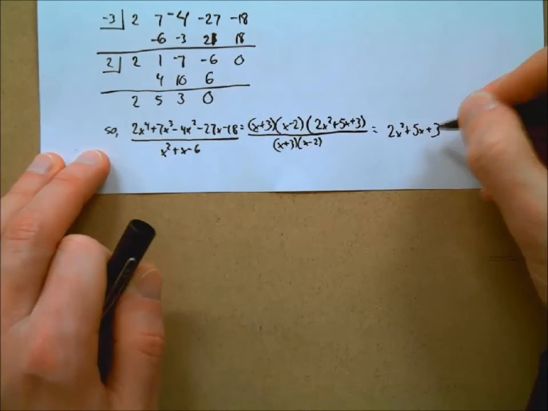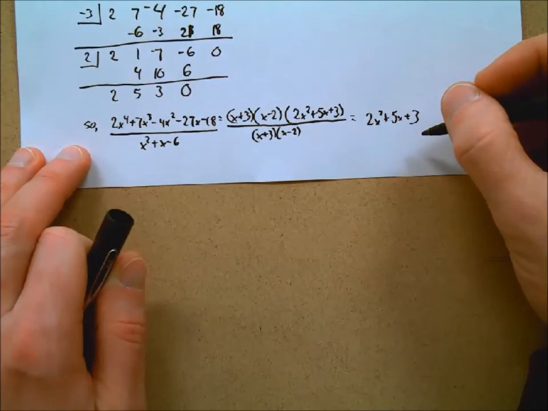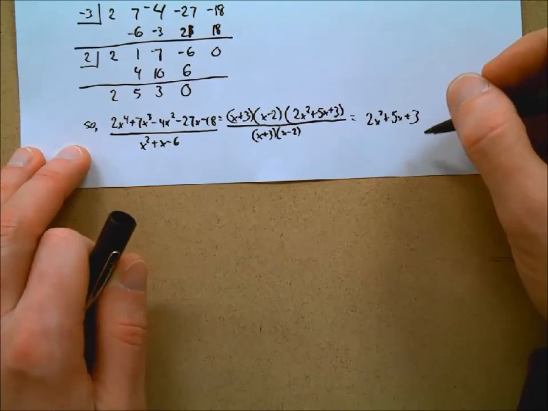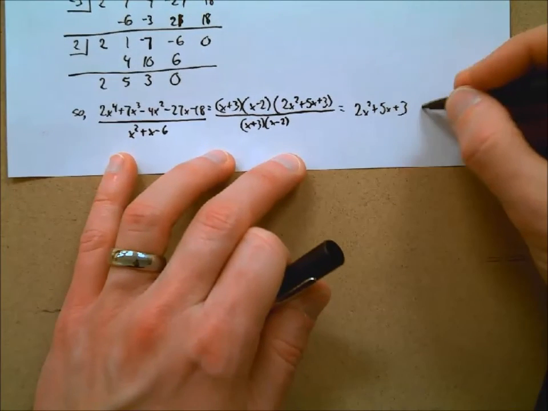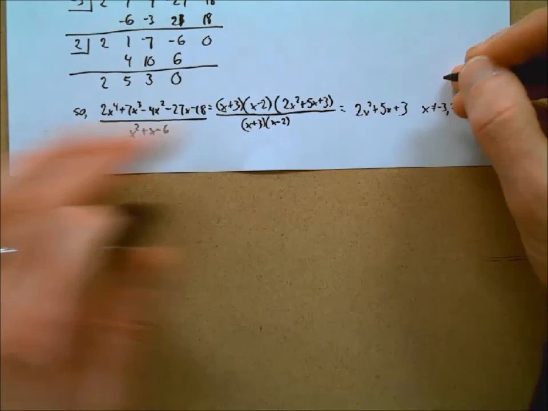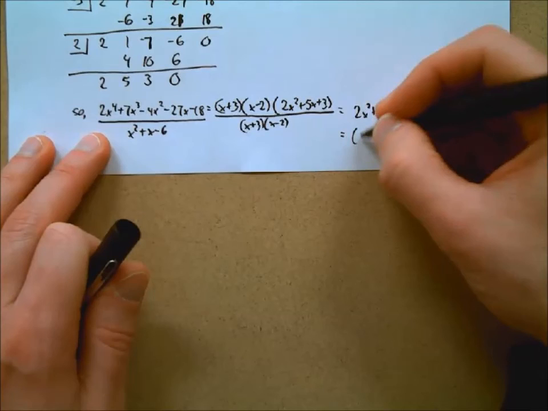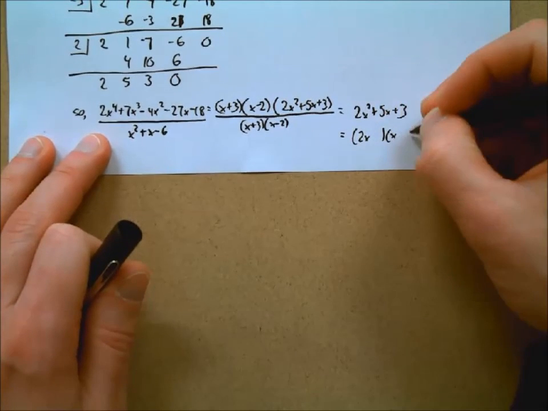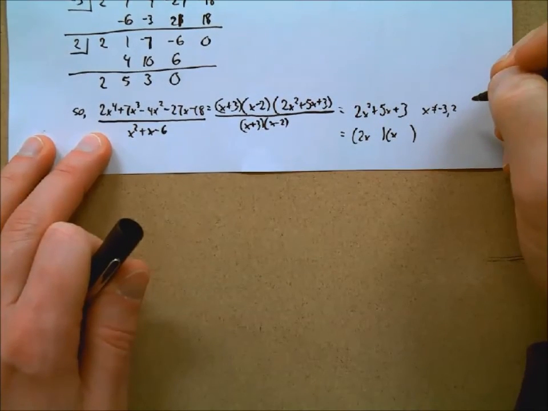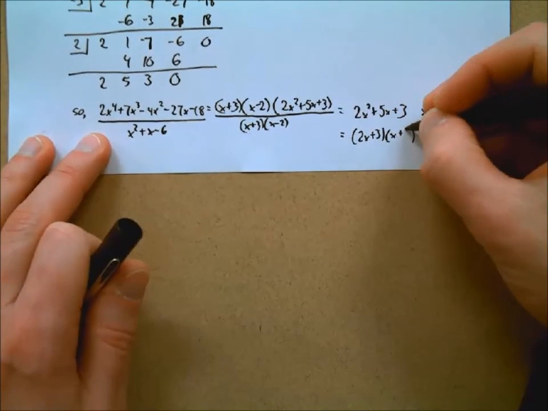But did anyone notice anything about our final answer here? Yeah. Well, we have to limit the domain. Yep. So x would not equal what? Negative 3 and 2, right? But this factors, doesn't it? So what does it factor to be? 2x plus 3 and x plus 1.